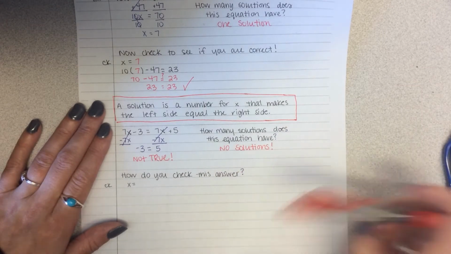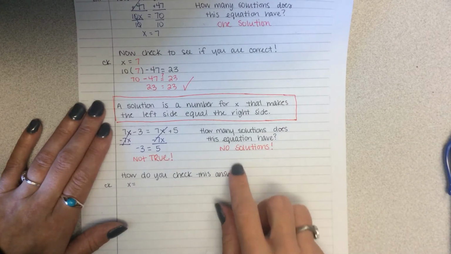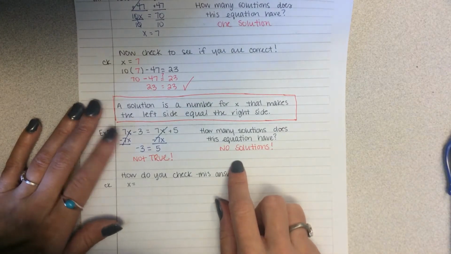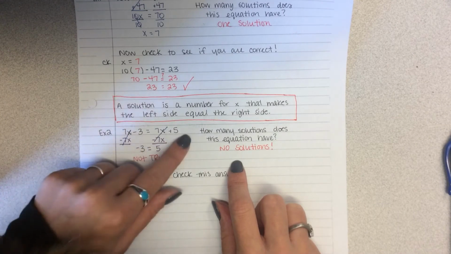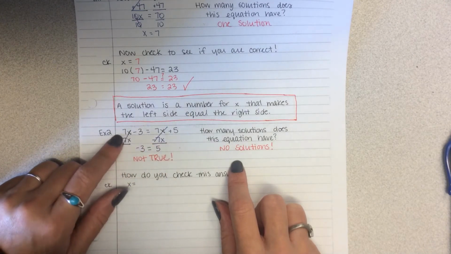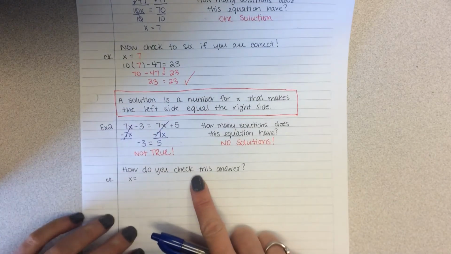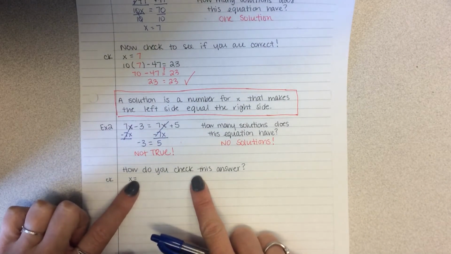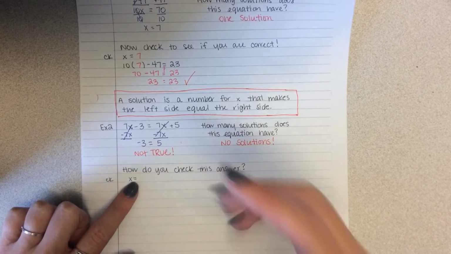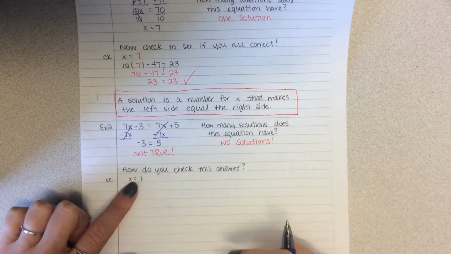All this means is that there is no number for x that I can plug in to make this equation true. There are no numbers for x. So how do we check this answer is correct? You pick a number, any number you want to. You pick something. Let's pick x equals 1, for example.